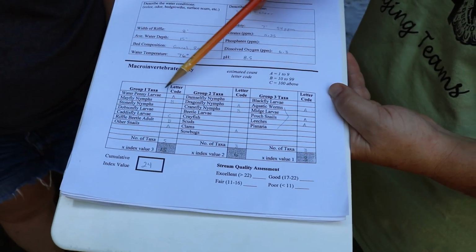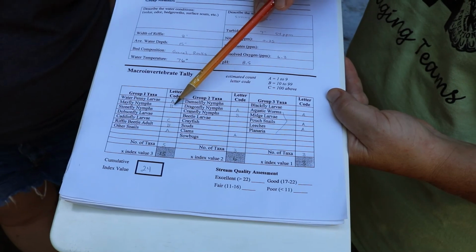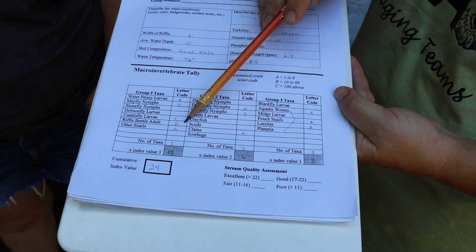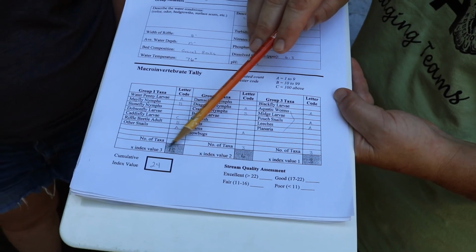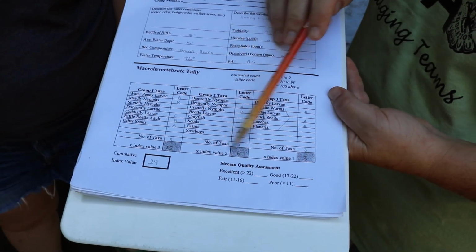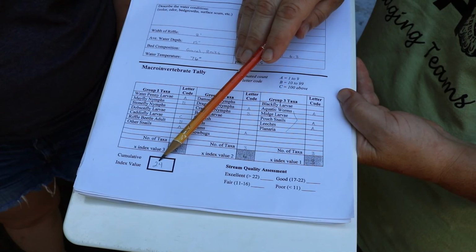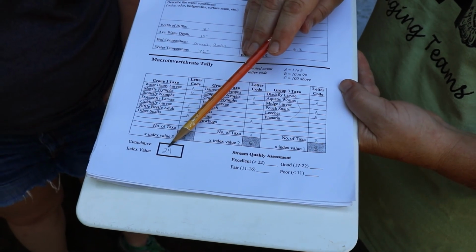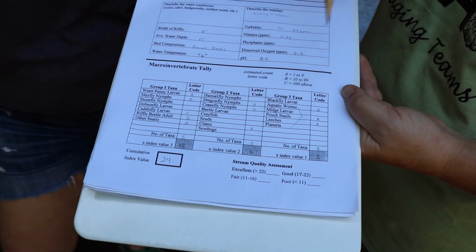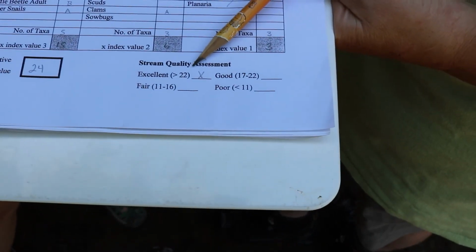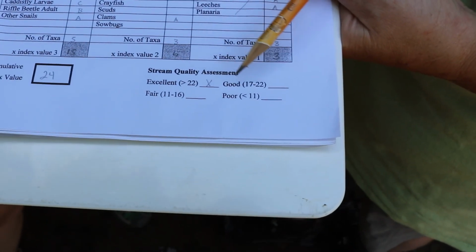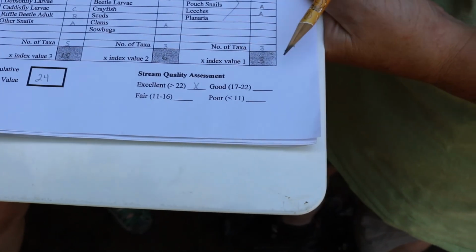The Group 1 then, we found the water pennies, the mayflies, caddisflies, riffle beetles, and other snails. And so we found 5 different taxa, times 3 gives us 15. So when I add all of these up, I end up with a cumulative index value of 24, which is really, really good. So you can see here our stream quality assessment is going to be excellent. So based on the score you get, you can get poor, fair, good, or excellent.